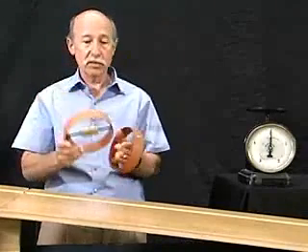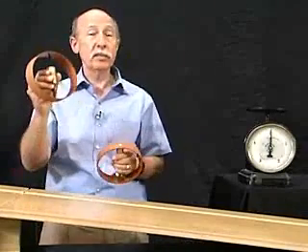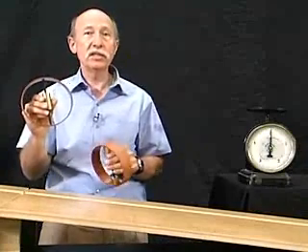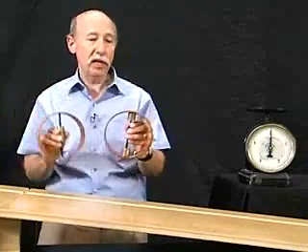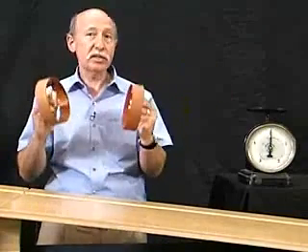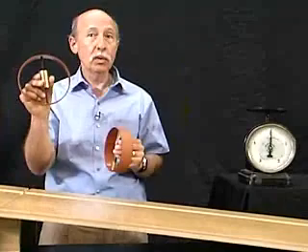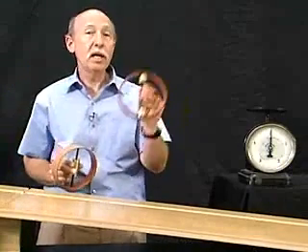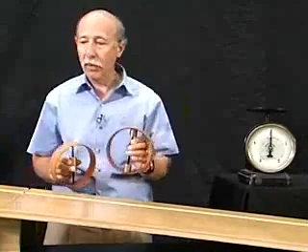of the hoop. Turns out that an object where most of the mass is close to the center has a smaller moment of inertia than the same object with the same mass and the same radius where the mass is distributed farther out. Okay? Now, as a consequence of this, this object will offer much less resistance to being rotated than will this object. We can demonstrate that in the following way.